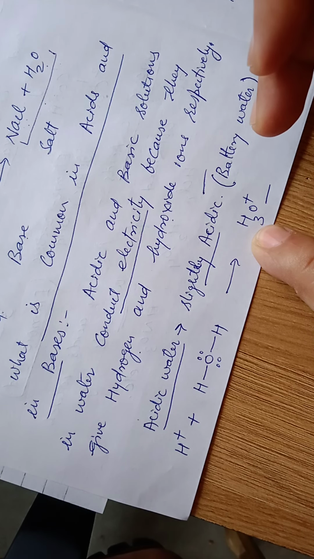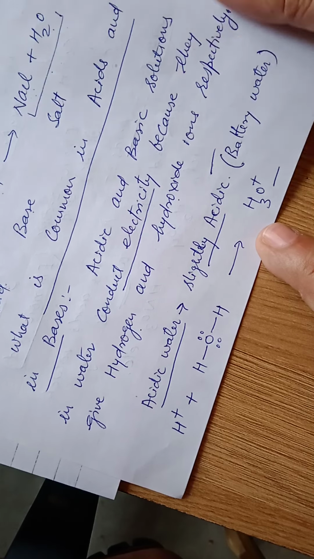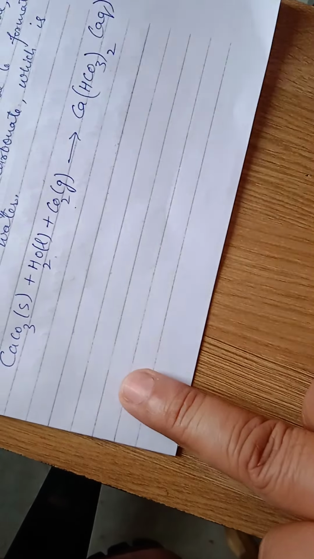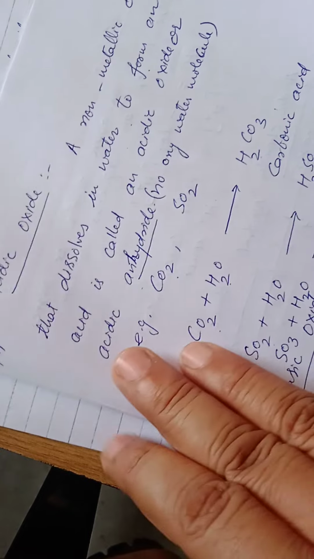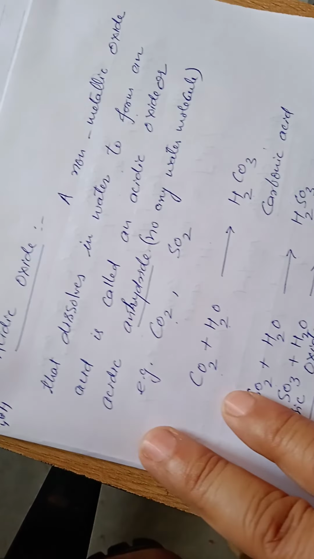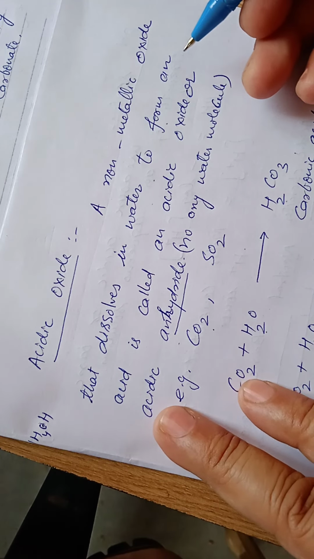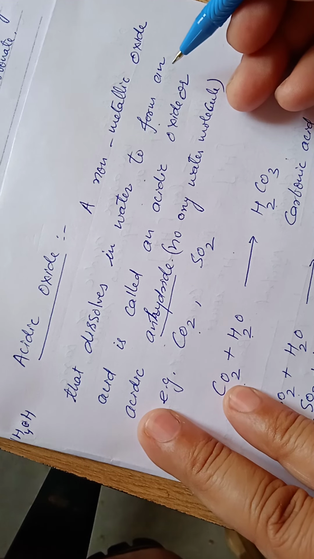So we use battery water, or rain water can also be used, because rain water has ions.